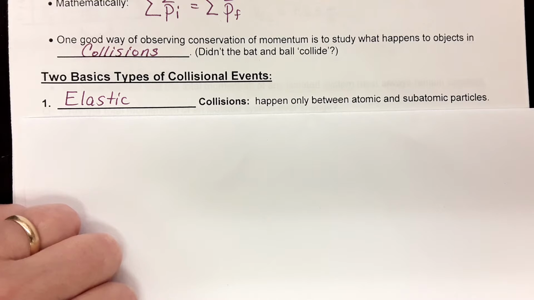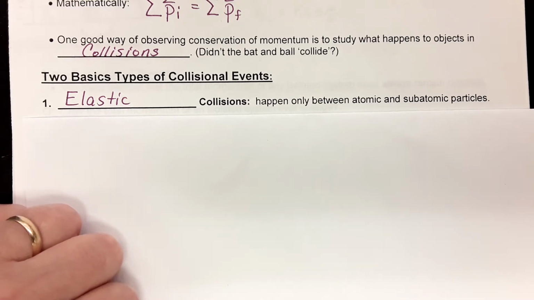For example, a collision between two billiard balls on a billiard table. We a lot of times look at that as being elastic. Or maybe the collision between two hockey pucks on an air hockey table. We would also look at that, even though technically there's going to be some energy loss to sound, maybe some deformation during collision, maybe some heat from friction, but we're going to consider those to be negligible in cases like that.